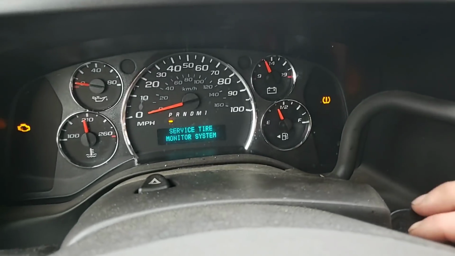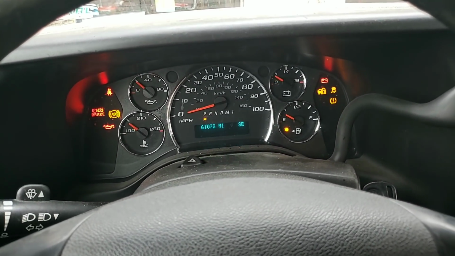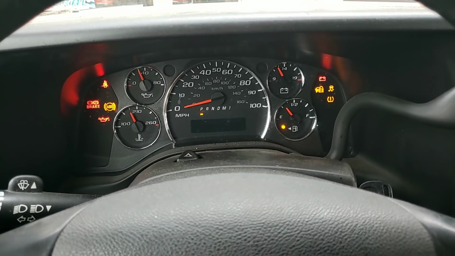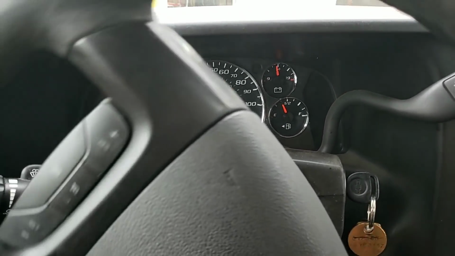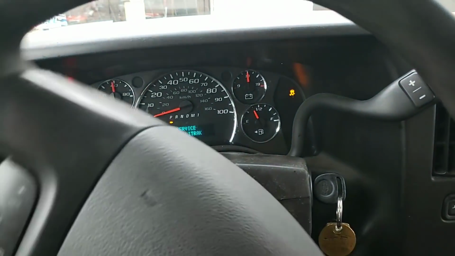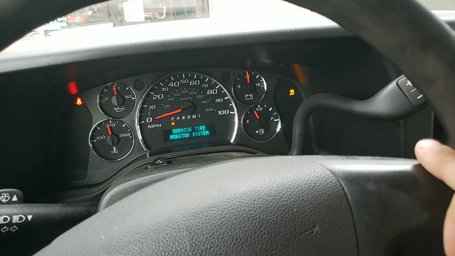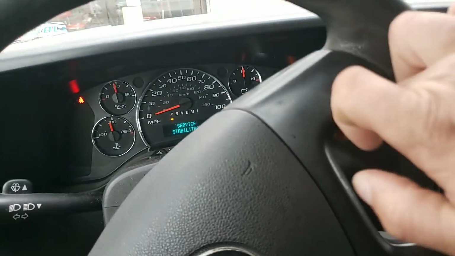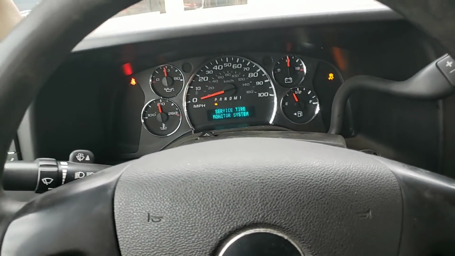Honestly, it took longer to set up a couple of things here than it did to actually diagnose this. But I'm going to start this car, and we'll wait for all the lights to go out. And what we're going to do is we're going to turn the wheel to the right, and boom, service stability track, and the traction light comes on.